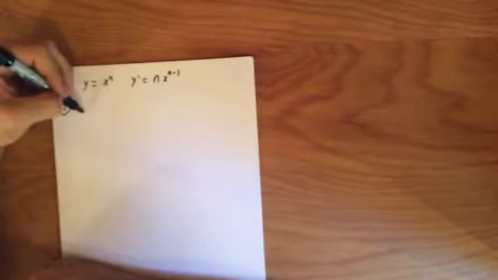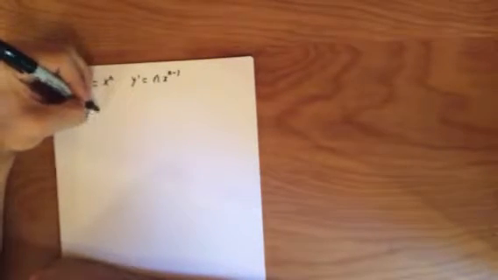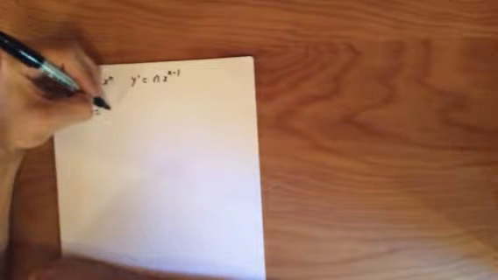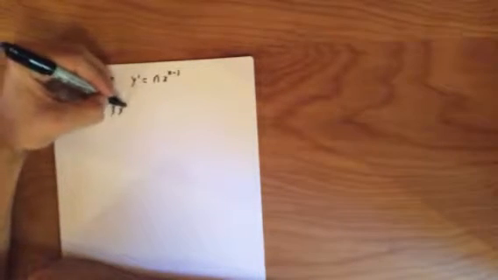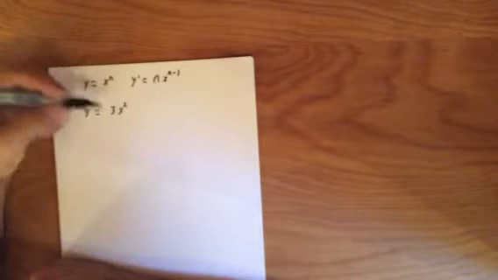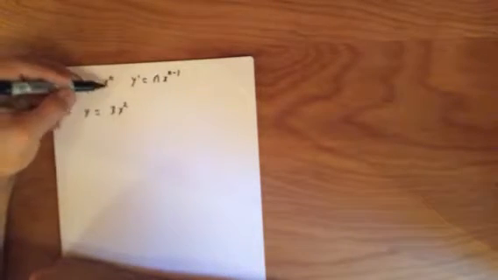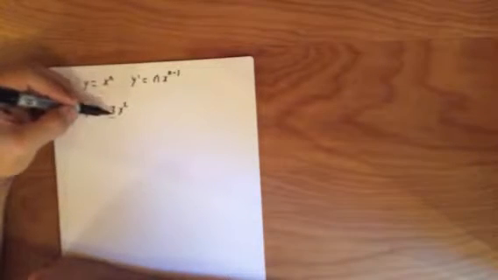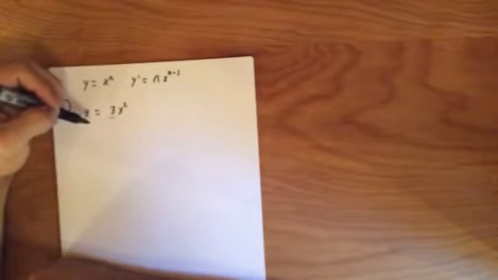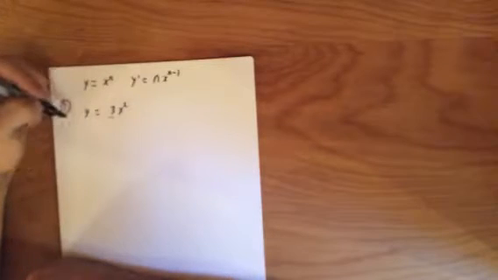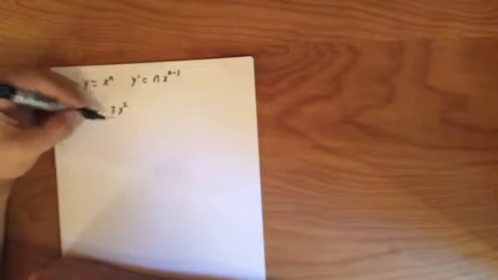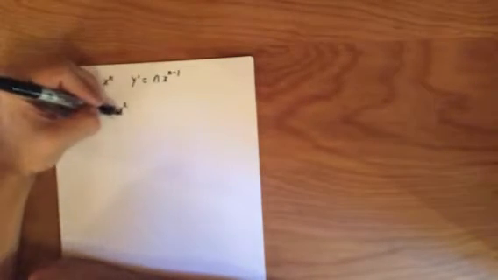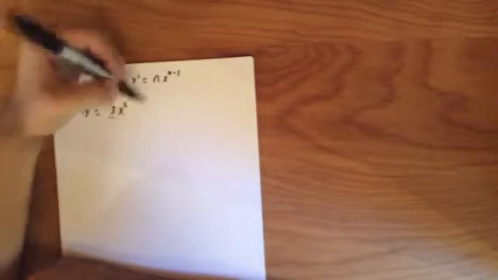The first example could be if we had y is equal to 3x squared. So if we look at this, these look a lot alike. The 3 here is going to be just pulled out front. That's going to be a constant, and that's going to multiply the derivative by a constant value. So that shouldn't be too much of a problem there.